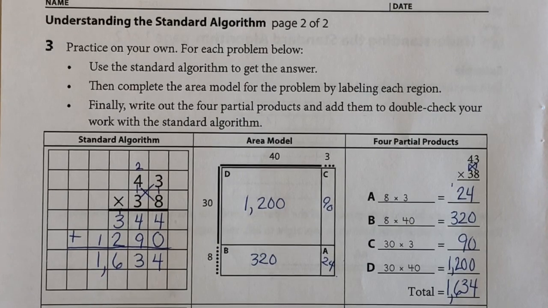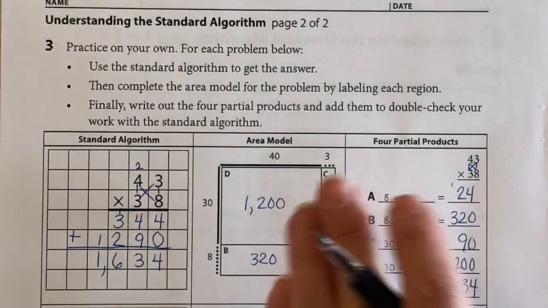I hope this helps you figure out the standard algorithm for multiplication. Remember, you can check your work using any of the other strategies.